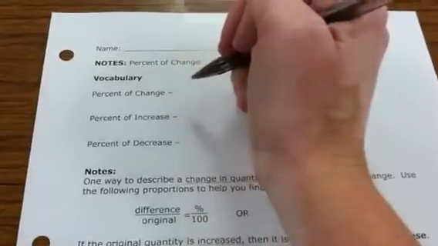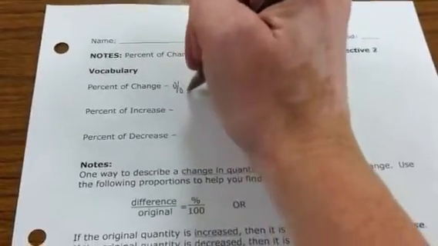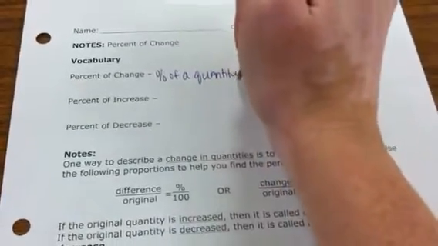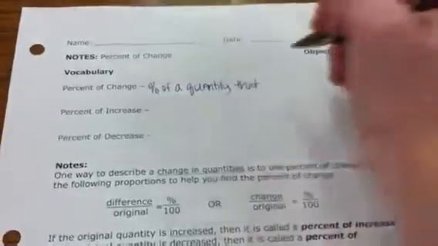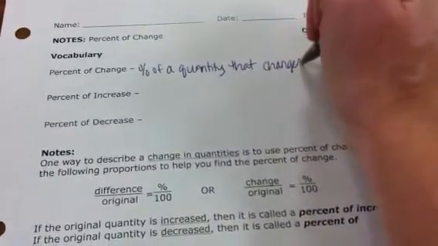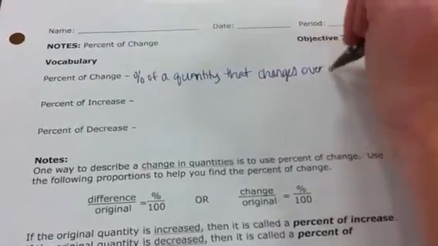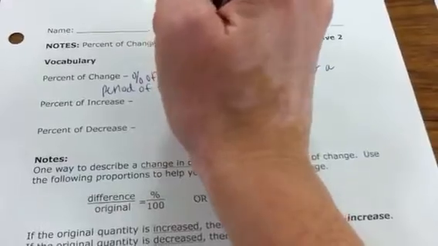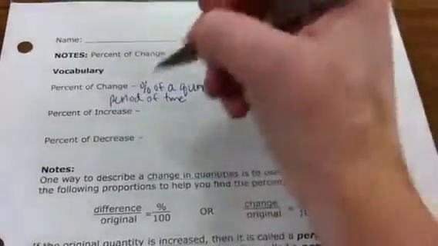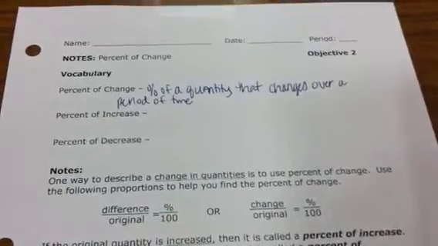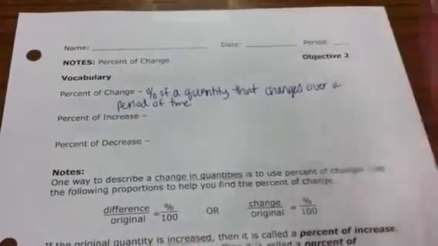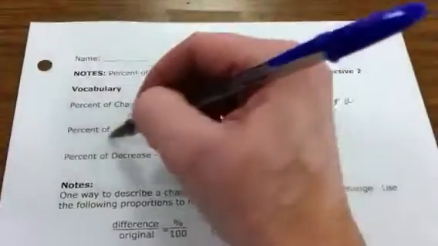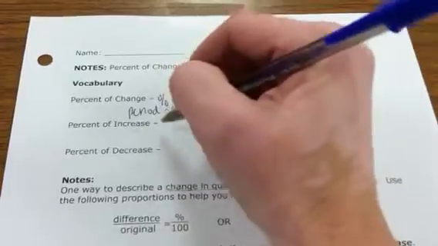Percent of change, our first vocabulary word, is the percent of a quantity that changes over a period of time. And that usually means that it has increased or it has decreased. Whether it's a tree, whether it's money in a bank account, it could be any kind of quantity. It does not matter.